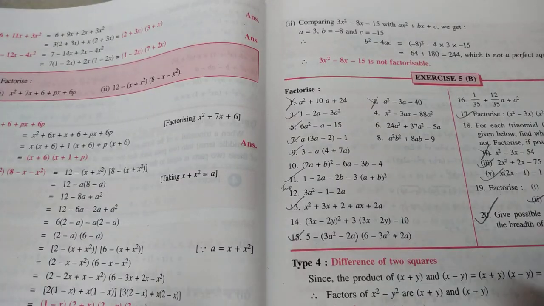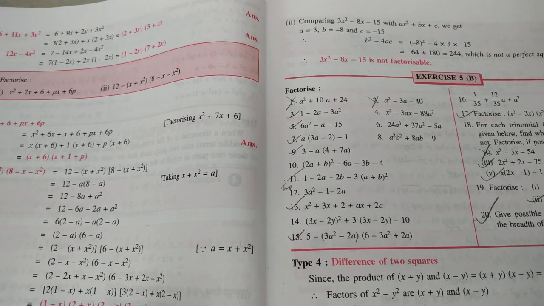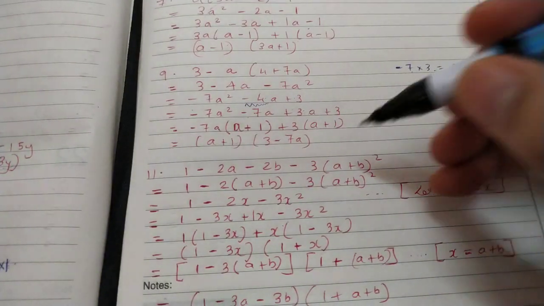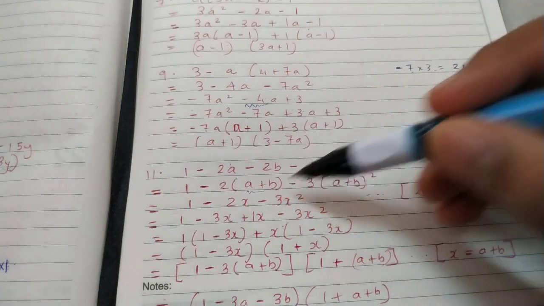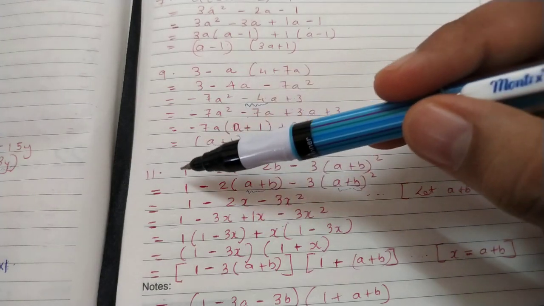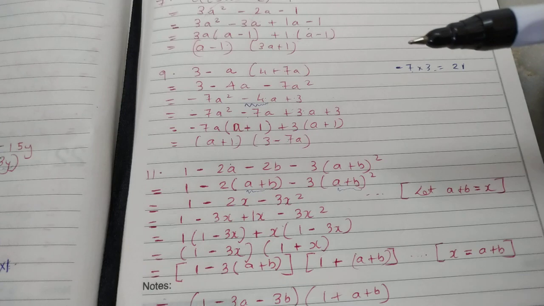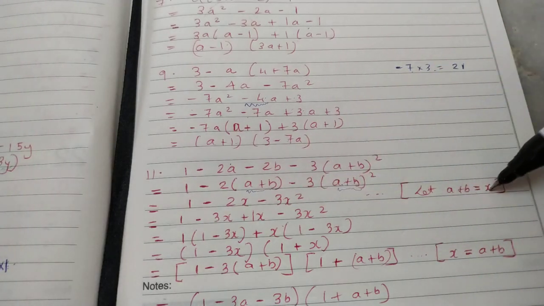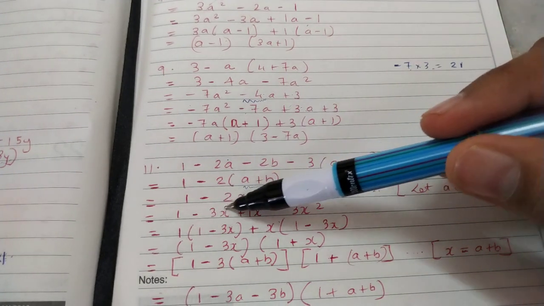Now the 11th sum is IMP. What we'll do here is, first of all, I see that there is 1 bracket here, and if I take 2 common, I get the same kind of bracket here as well. But I can't take it out common yet, because in this term there is no a plus b bracket. Instead, let me substitute a plus b as x or any other variable, so that this looks like a quadratic expression.